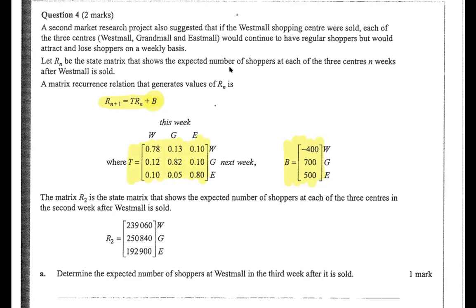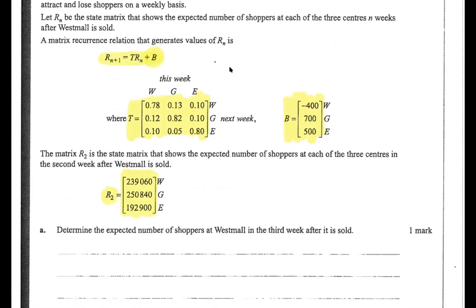And okay, now we use the letter R. And the given one is not R naught, it's R2, the second steady state. In the third week, I suppose R3 is T times R2 plus B, okay?